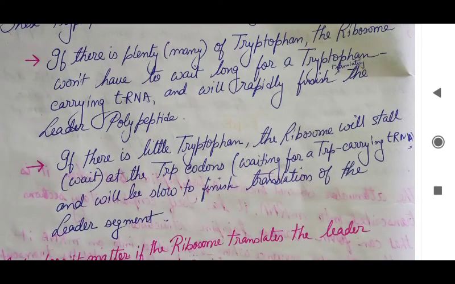Now, if there is very little tryptophan, the ribosome will stall. It will wait at the tryptophan codon, waiting for the tryptophan carrying tRNA, and will be slow to finish the translation of the leader segment.